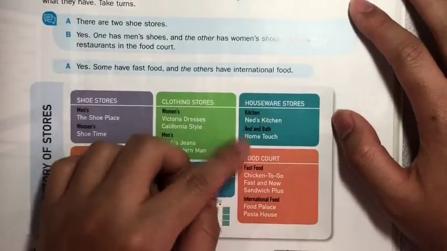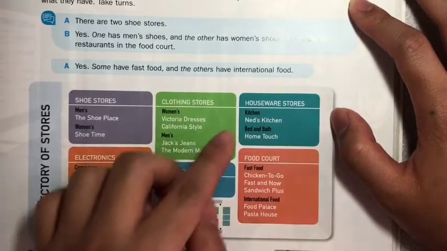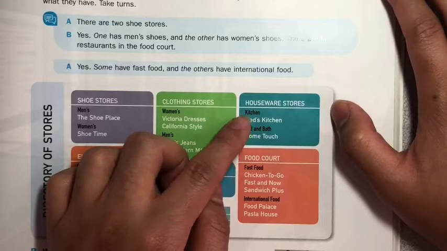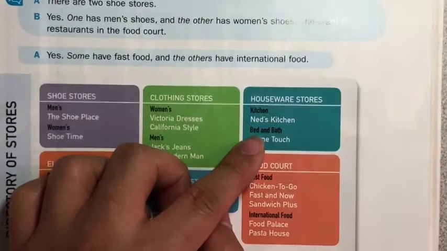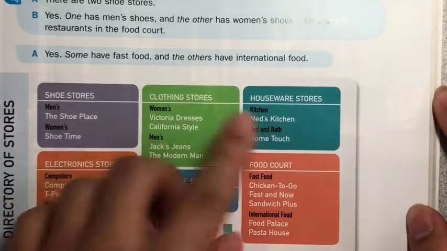So we have two houseware stores. One is for kitchens. The other is for bed and bath.